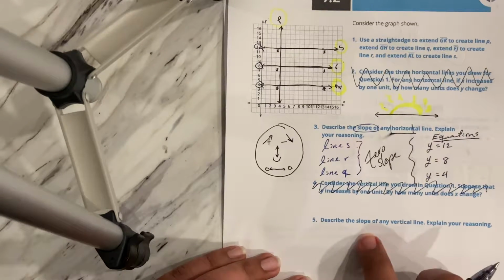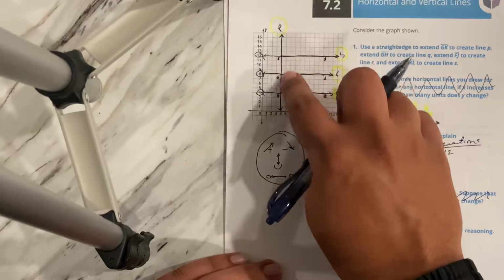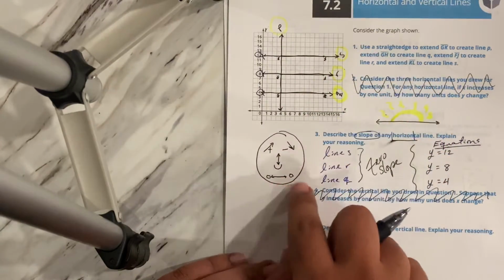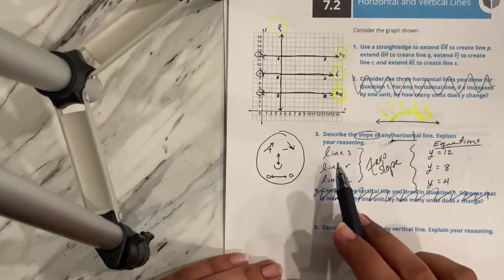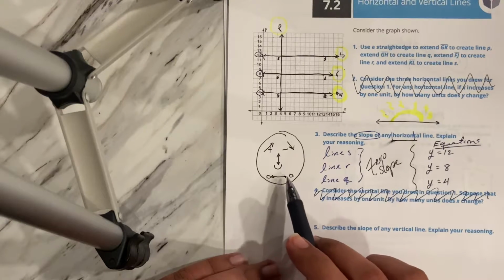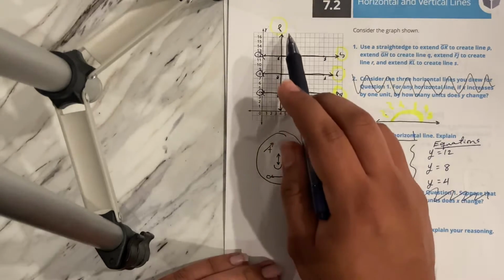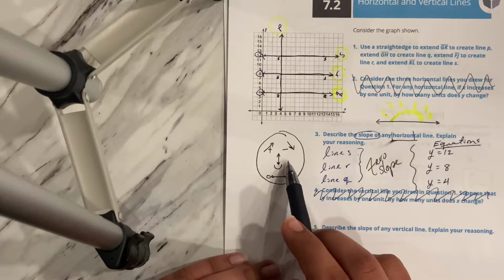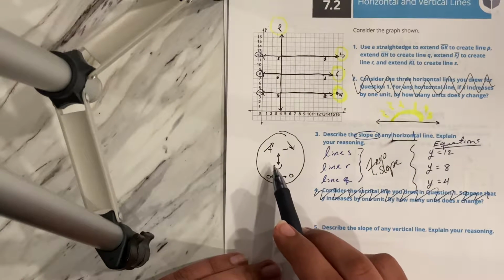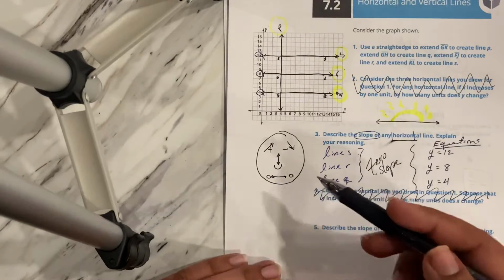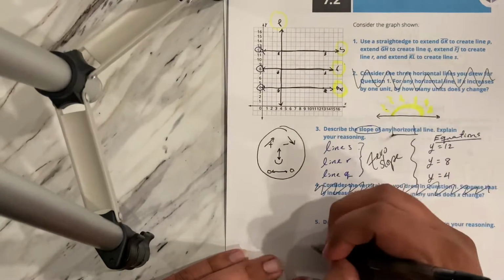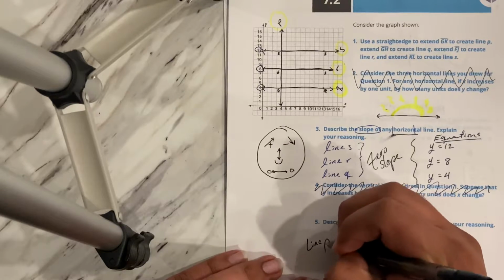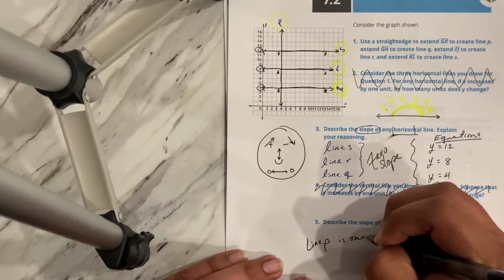Number 5 is, what is the slope of the vertical line? Our vertical line is going up and down. We talked about it right here in the slope guy's face. So if we know that these lines right here are zero slope because they're going side to side, and our vertical line is going up and down, that kind of looks like his nose. And the U is right there. Undefined. So we're going to say line P is our vertical line.